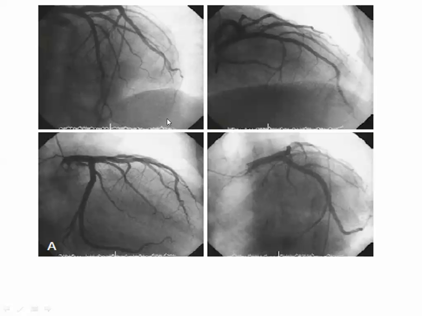What's this view? LAO. Where is the shaft? This is the shaft. This is AP, okay? Crossing the proximal LAD, so this is mostly AP. So AP resembling the RAO. So this is anterior, apex, inferior. This is the AV groove, and here is the atrium. Okay, so this is what? LAD, this is diagonal, anterior, okay?